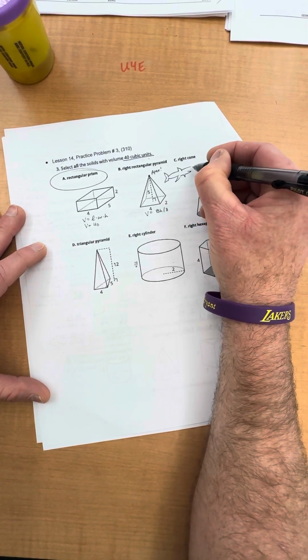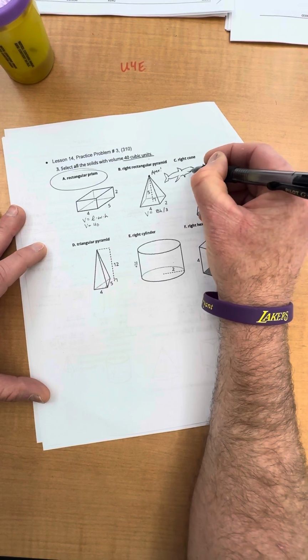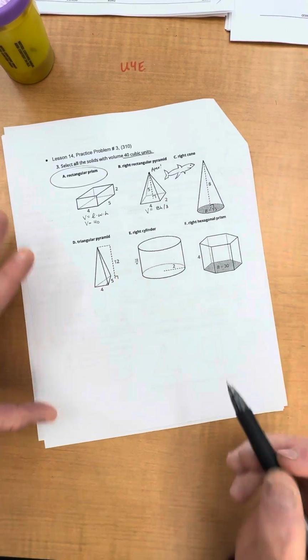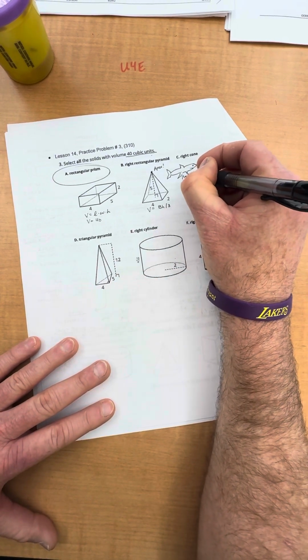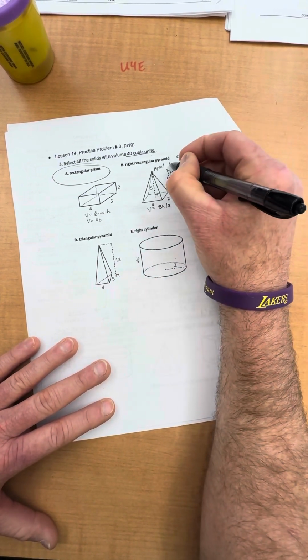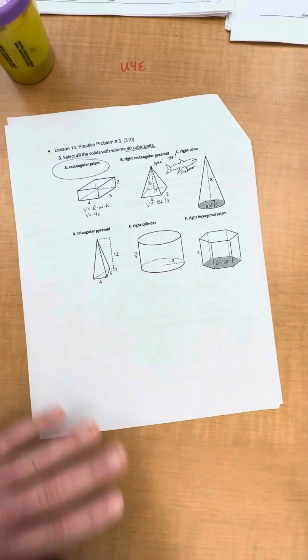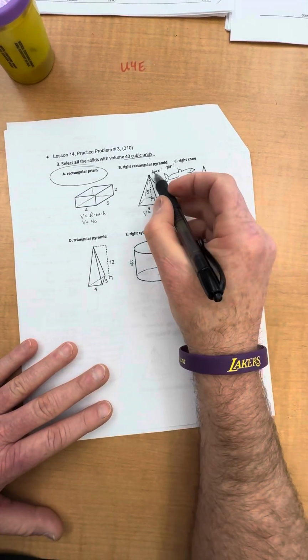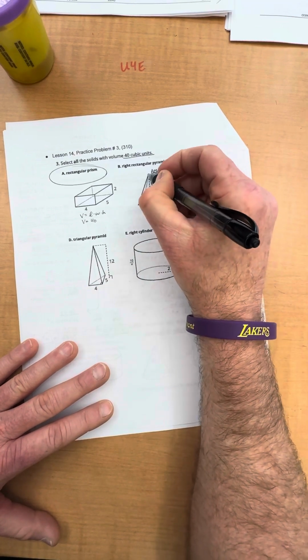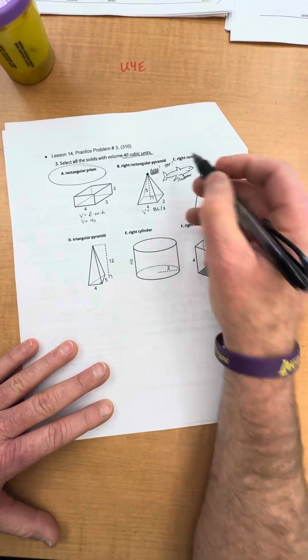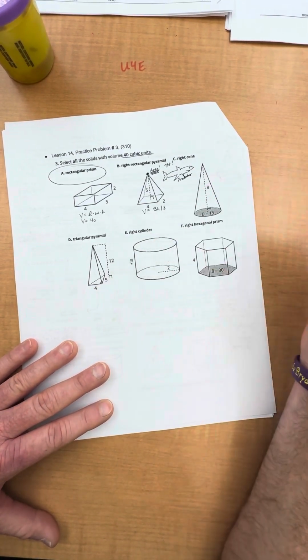He's a happy shark, I guess. Maybe I can make him mean. Nah, you got a shark. That's an apex predator, right? Apex means top. Okay, so anyway, if it's got an apex, like the apex predator shark, you know it's got a top point. If it's got a top point, it's base times height over 3.